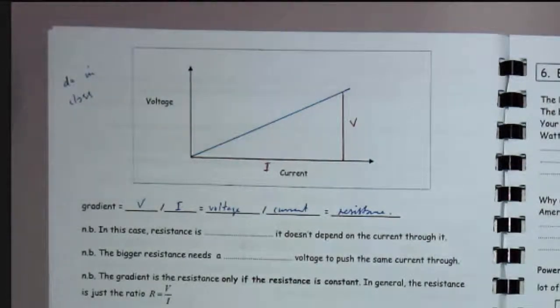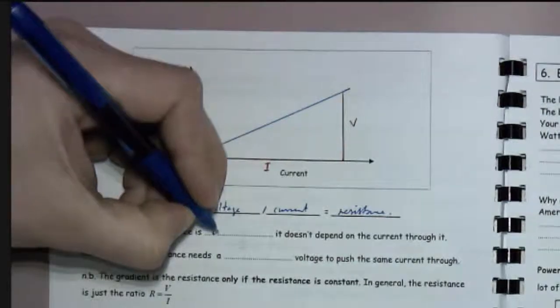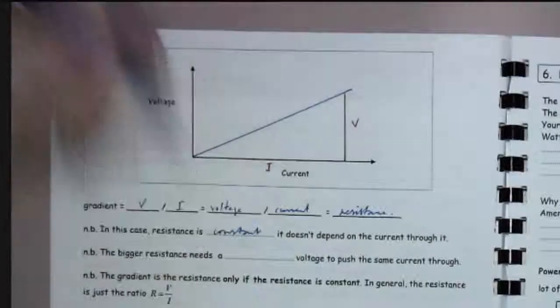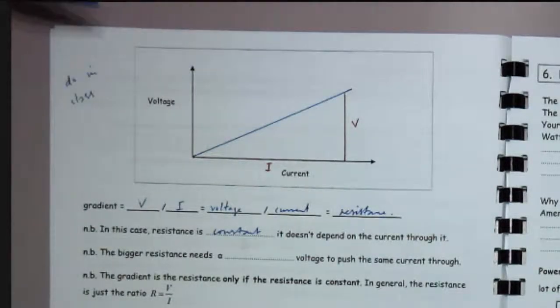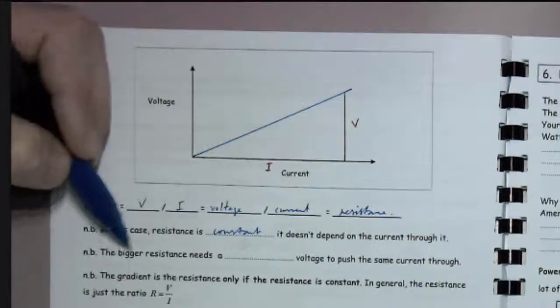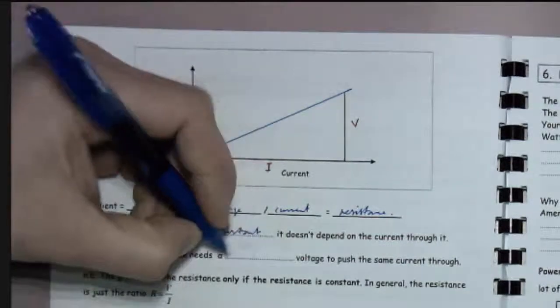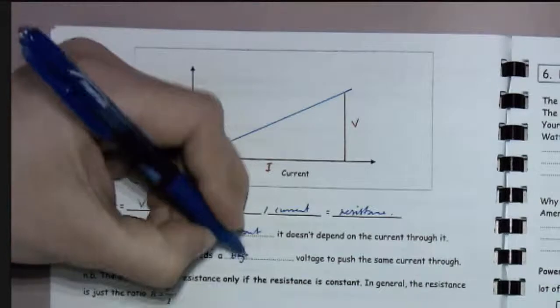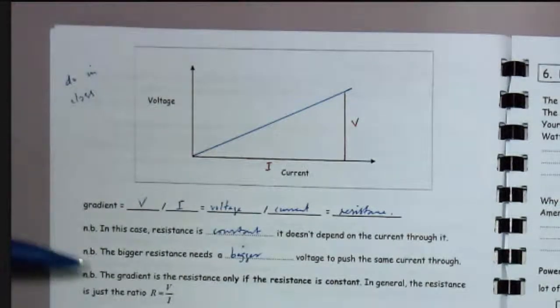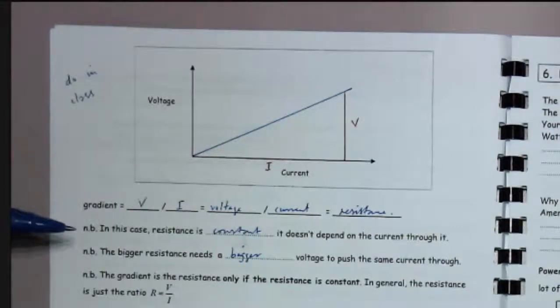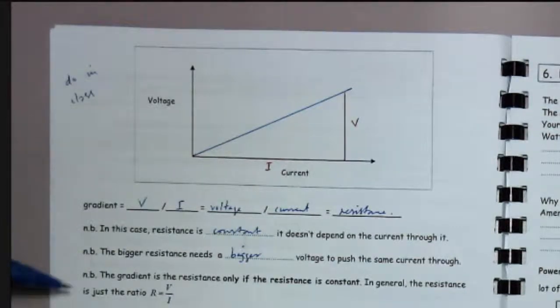So in this case the resistance is constant. It doesn't depend on the current through it. We call this an ohmic resistor. The bigger resistance needs a bigger voltage to push the same current through. The gradient is the resistance only if the resistance is constant. In general, the resistance is just the ratio R equals V over I.